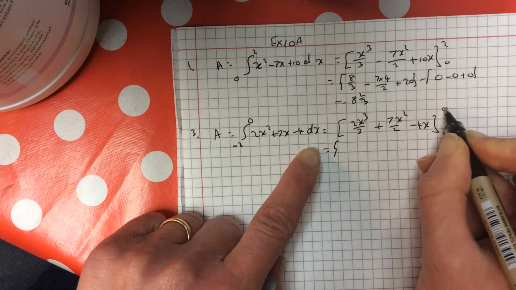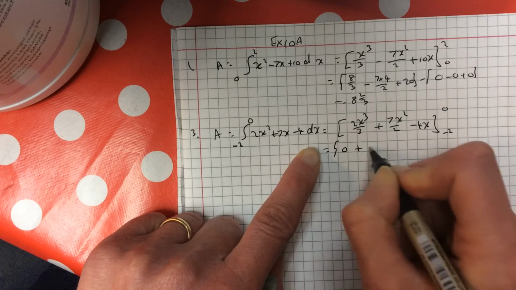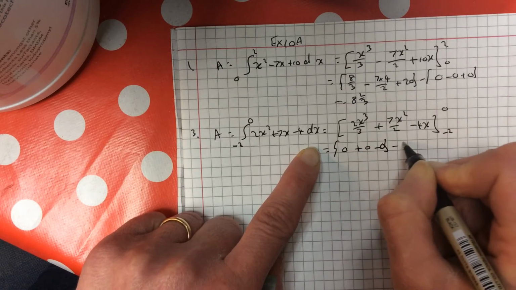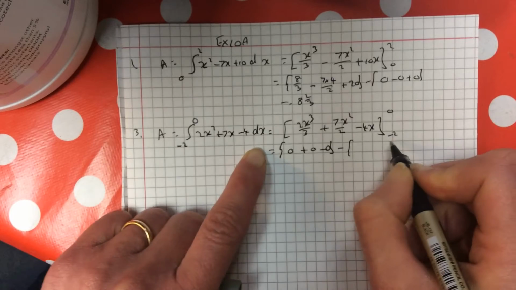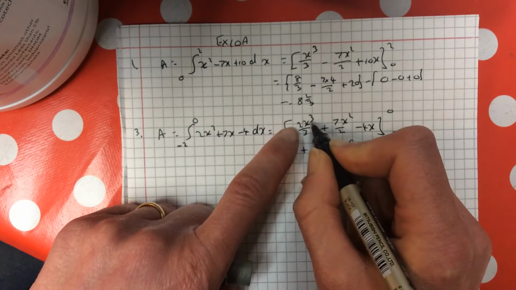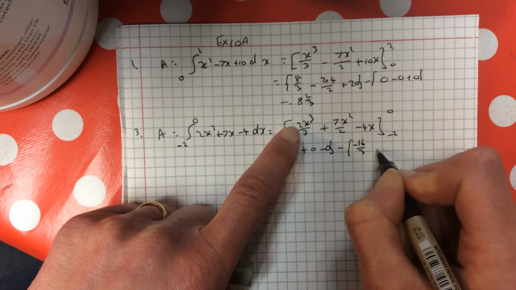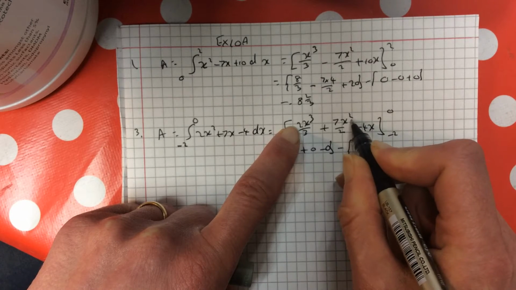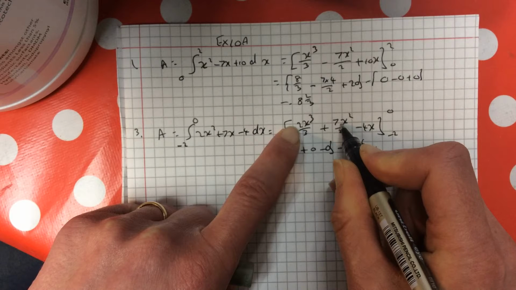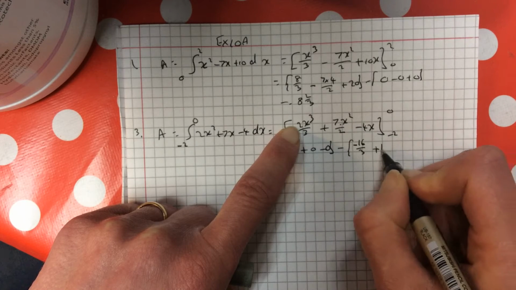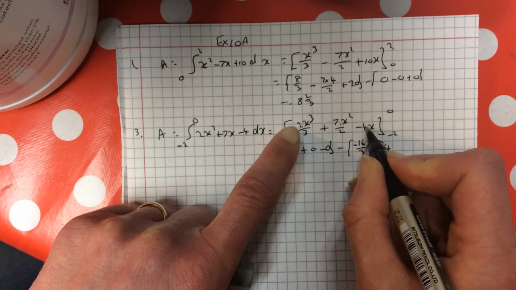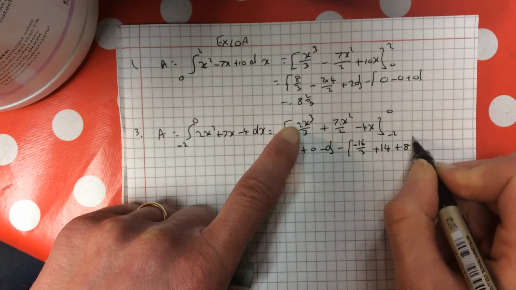Sub in 0 first. So 0 plus 0 minus 0. Take away, sub in minus 2. Be careful here now. Minus 2 cubed is minus 8, times now 2 is minus 16. Plus minus 2 squared is 4. 7 fours are 28, divided by 2, 14. Minus 4 times minus 2 is plus 8.